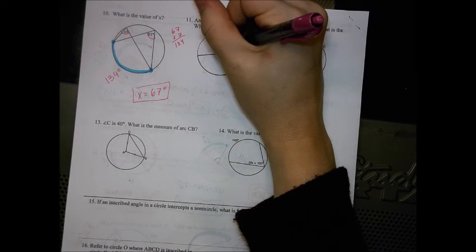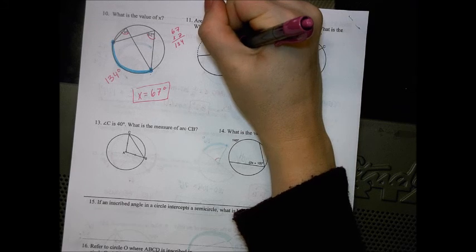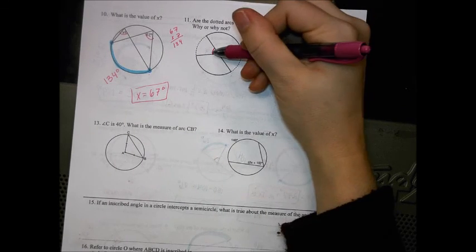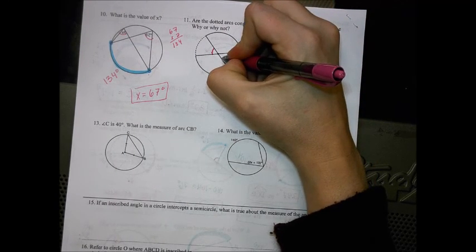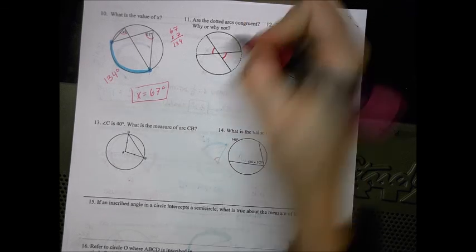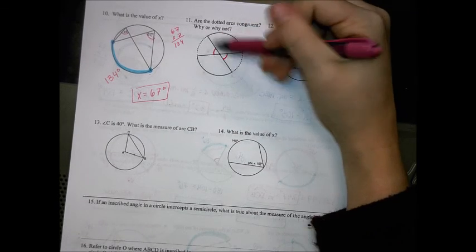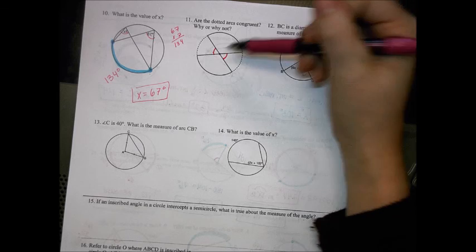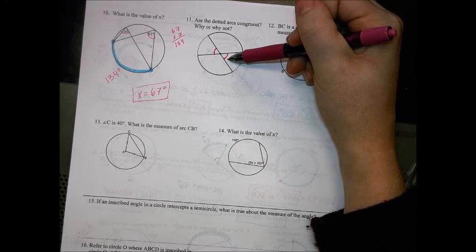Number 11, are the dotted arcs congruent? Why or why not? Well, if I start with this angle here, I know that this angle is vertical to the angle on the other side because these diameters are straight lines. So those two angles are congruent.